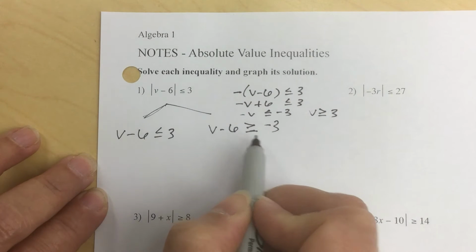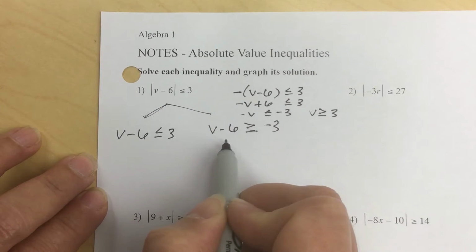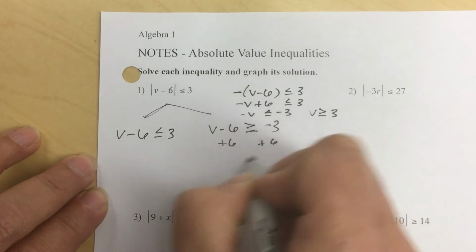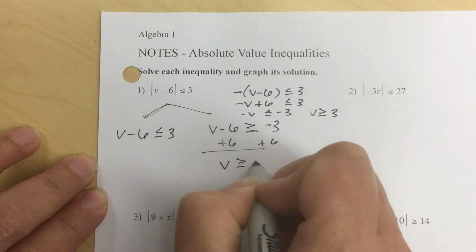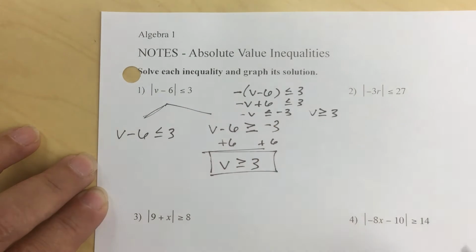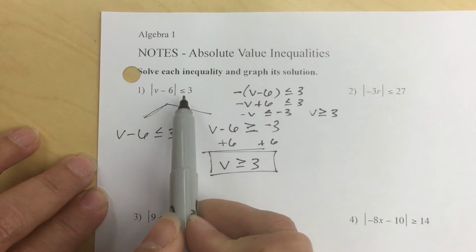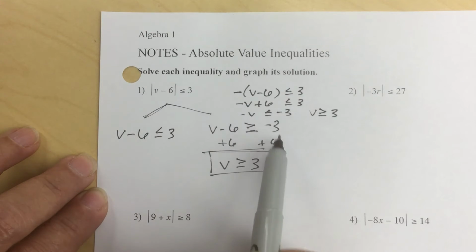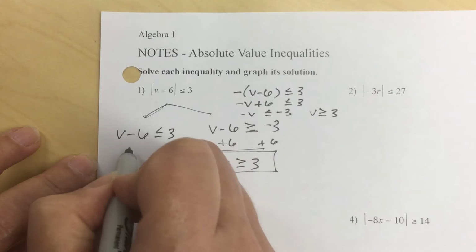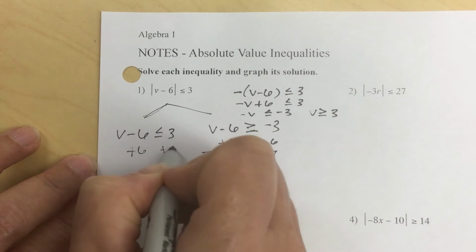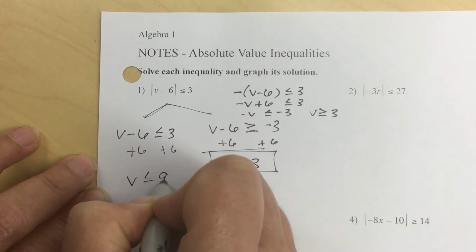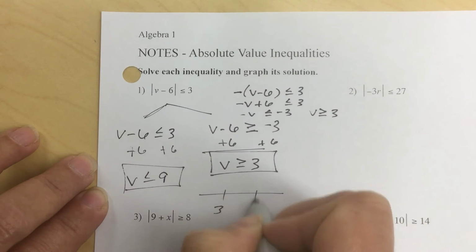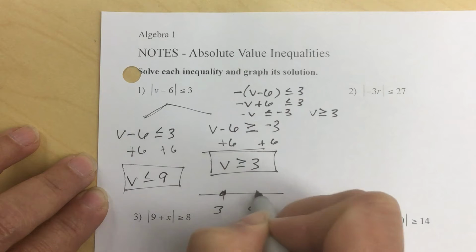If you change the sign and change the sign, you don't have to go through all that. So then when you add 6 to both sides, you get v is greater than or equal to 3. For most students, it's easier to change the sign to less than or greater than and change the sign from positive to negative. Then over here, when you add 6 to both sides, you get v is less than or equal to 9.